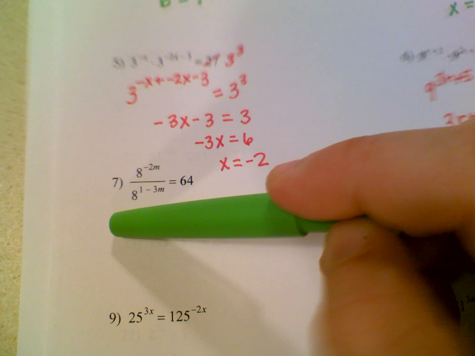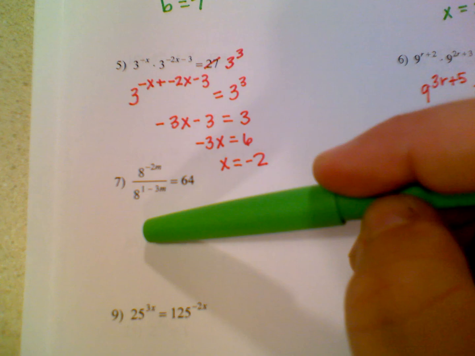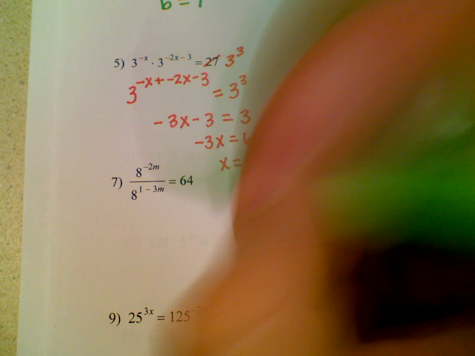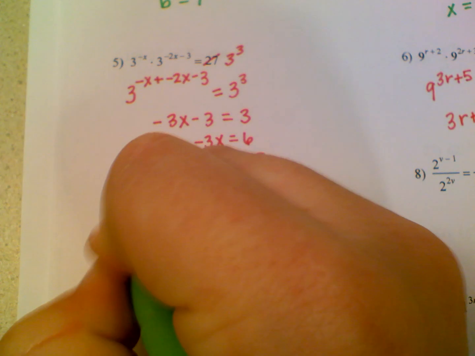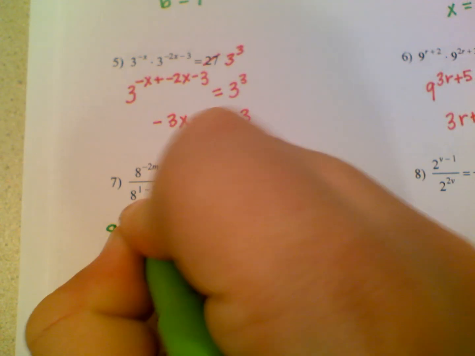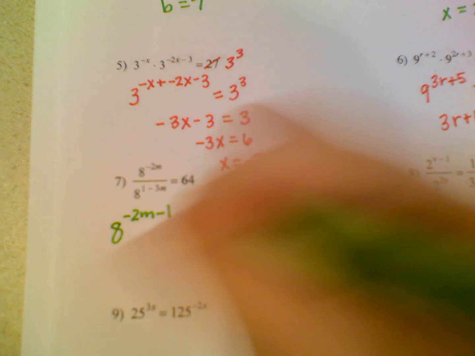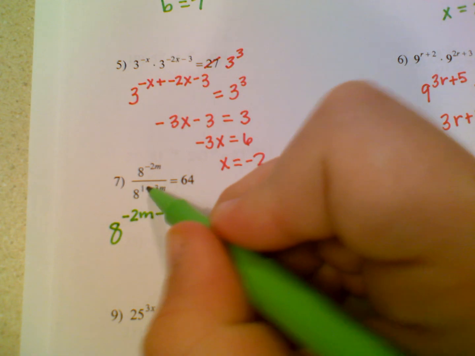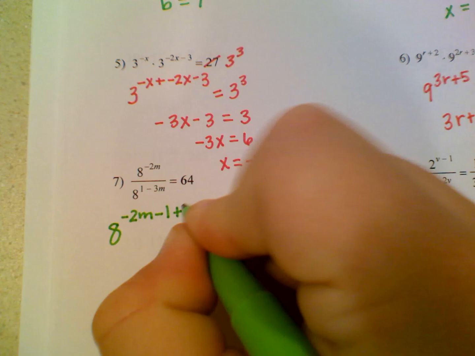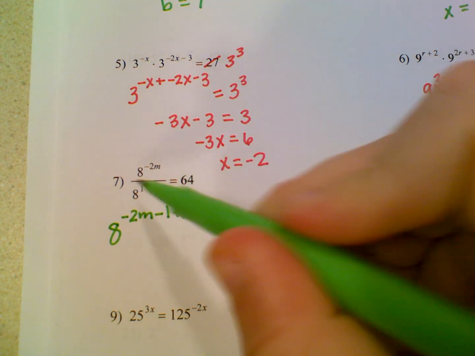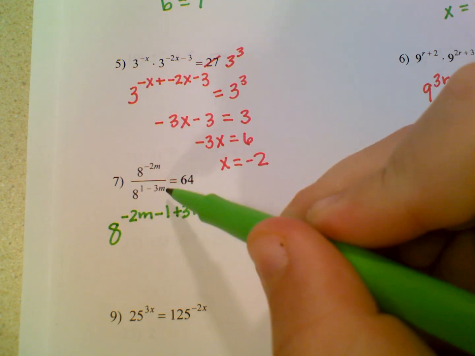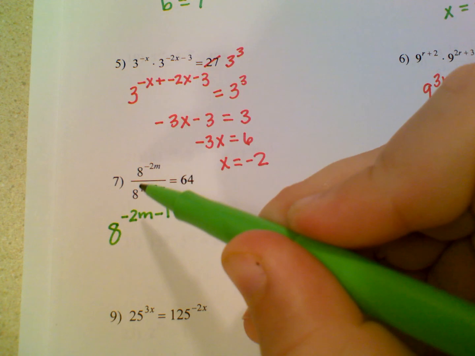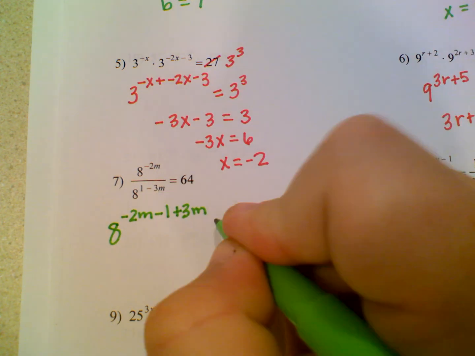When you divide, this is going to be a subtraction, and that's also a rule of exponents that you learned in Algebra 1. So on this side, you're going to have 8 to the power of, and you're going to subtract these. Now remember, when you subtract the 1 minus 3m, you have to subtract both the 1 and the 3m. So the 1 becomes a negative, but the negative 3m will become a positive because you're subtracting both pieces.